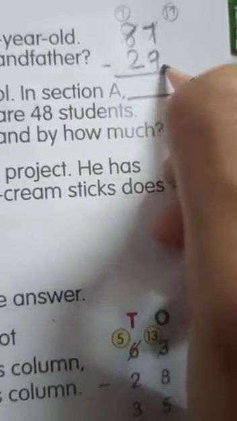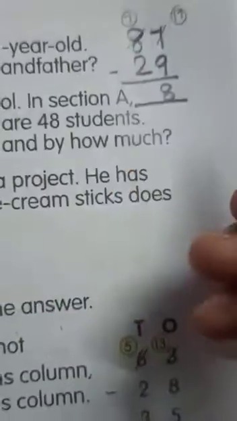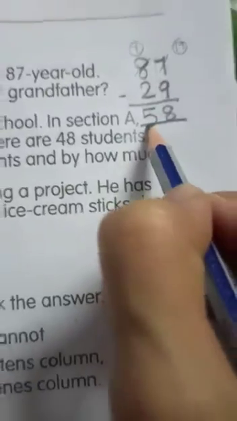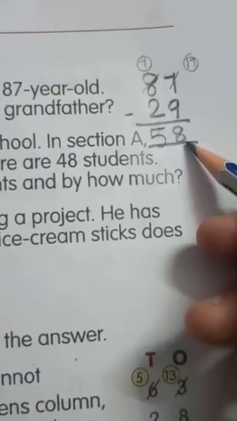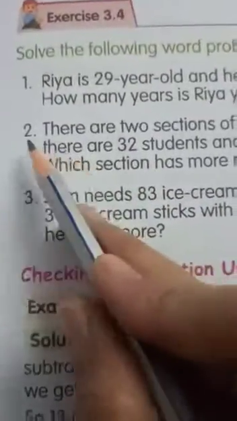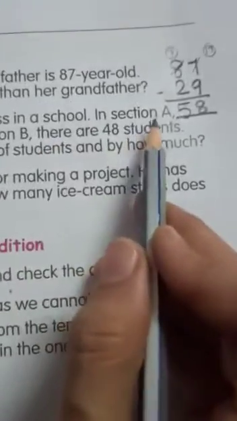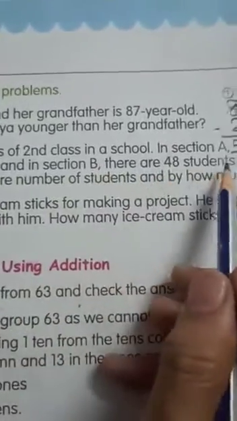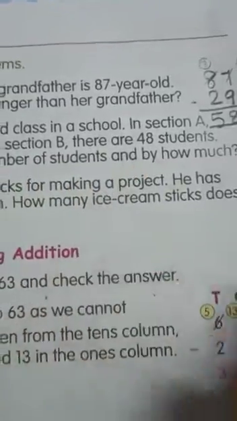17 minus 9 is how much, children? 8. And 7 minus 2 is 5. So children, Ria is 58 years younger than her grandfather. Next, second question. There are two sections of second class in a school. In section A, there are 32 students and in section B, there are 43 students. Which section has more number of students and by how much?